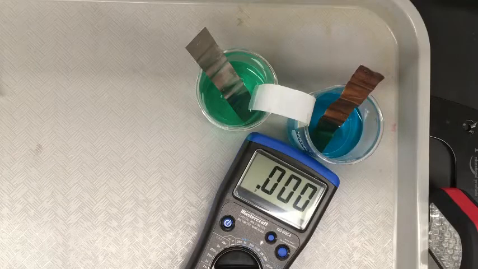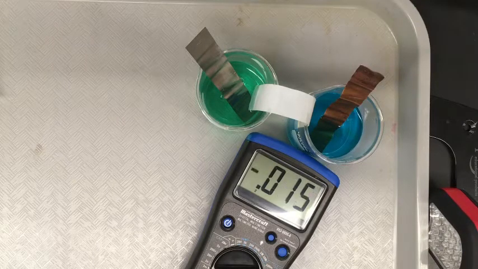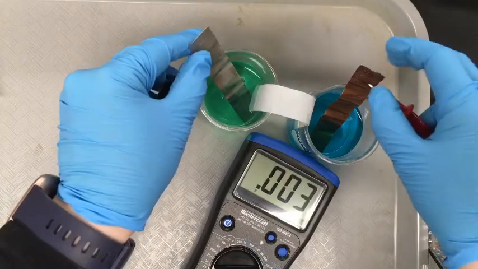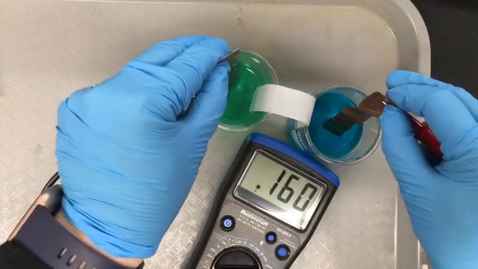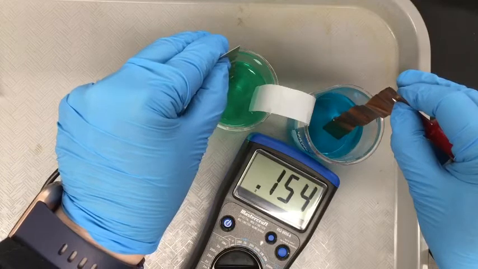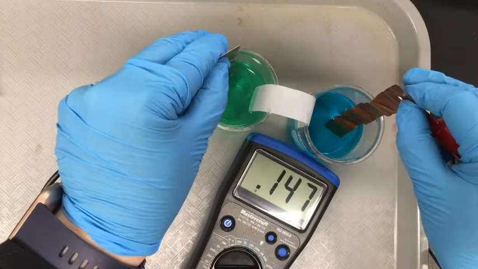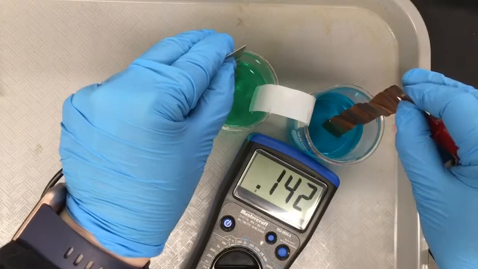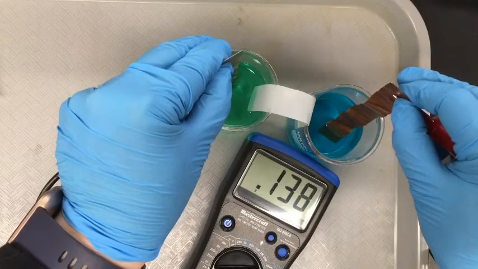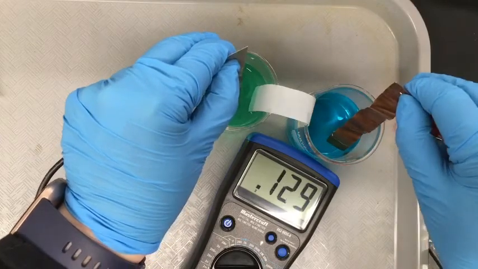So I've substituted the nickel this time instead of the zinc, and now we'll try that again. I've put in a new salt bridge and we'll take a new reading. So hook up the negative to the nickel. Okay, so this one's significantly different. It's 0.15-ish. It's going down a little bit.